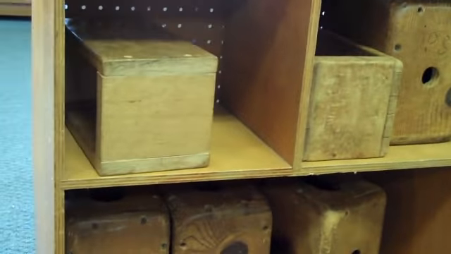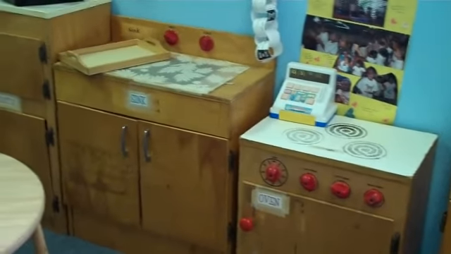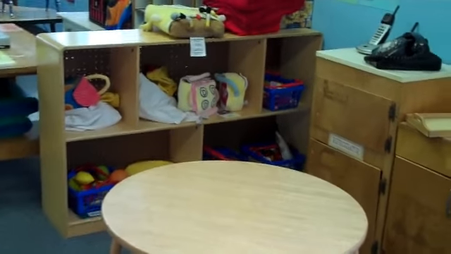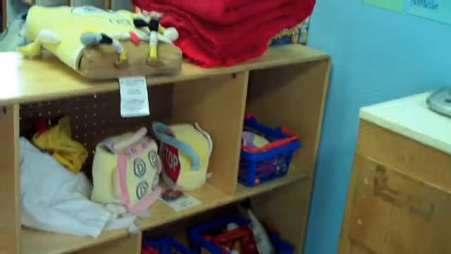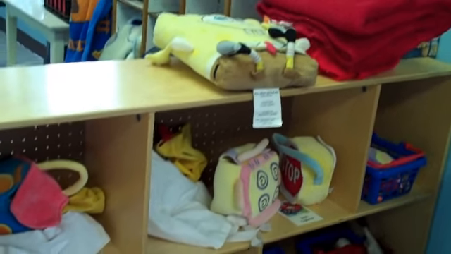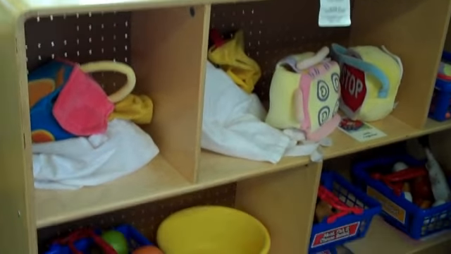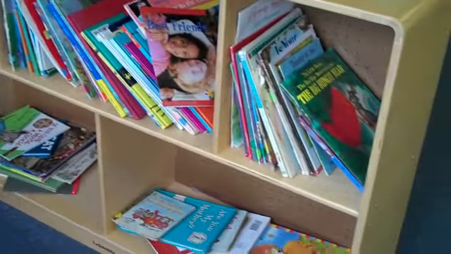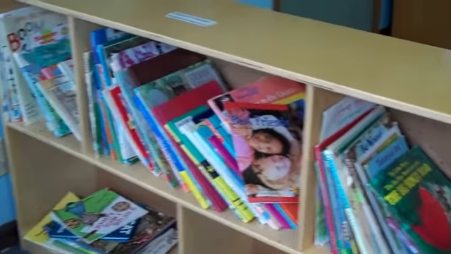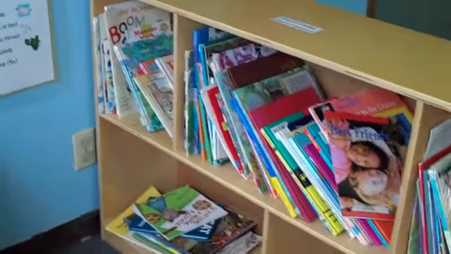Here's a view of the dramatic play area. The dramatic play area has furniture, tables, chairs. Right now on the shelf we have lots of different plastic foods and little bags and everything. So this is a dramatic play area. And around this way we have more books on the shelf for children to look at and enjoy.